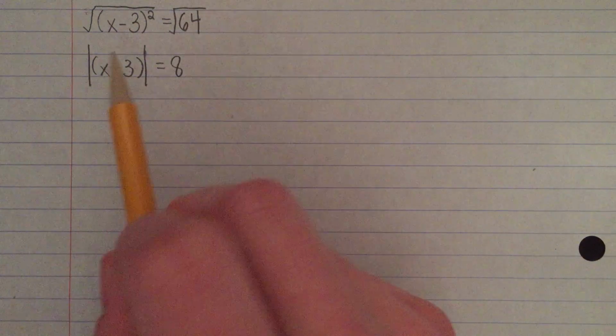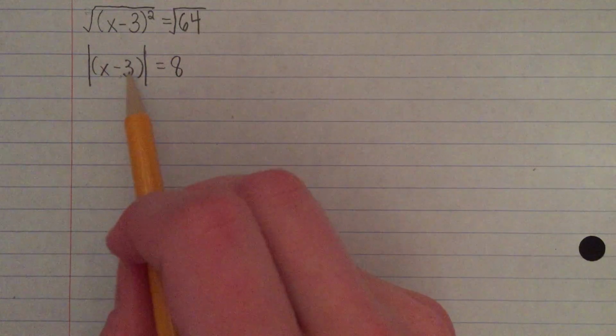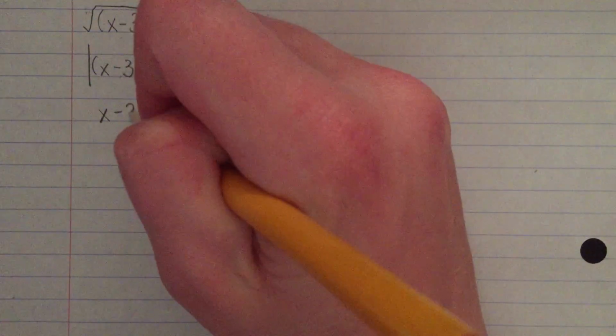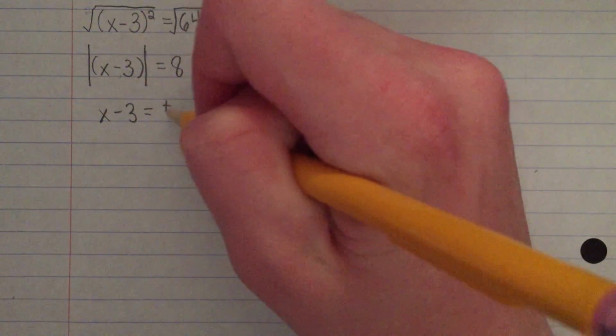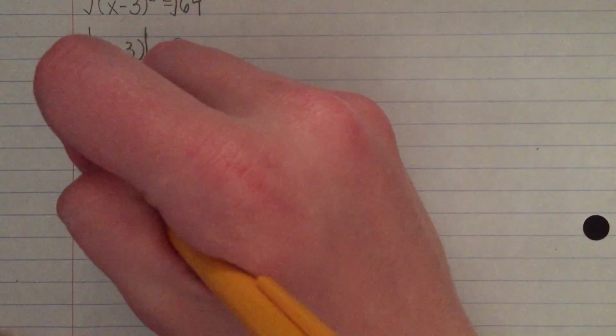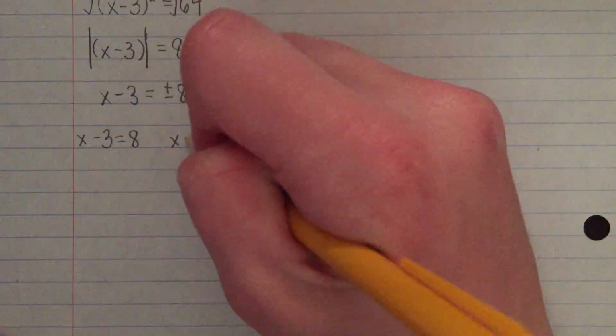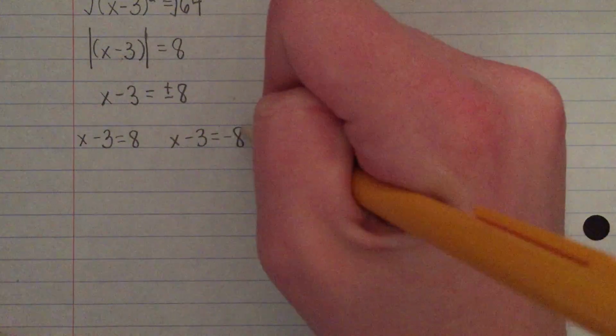So a lesson you learned way back when, and just thinking about it now, absolute value basically means that whatever's in here, if it's negative, it becomes positive. If it's positive, it stays positive. So how we rewrite this is x minus 3 equals plus or minus 8. So essentially you have to set up two problems. x minus 3 equals 8 and x minus 3 equals negative 8.